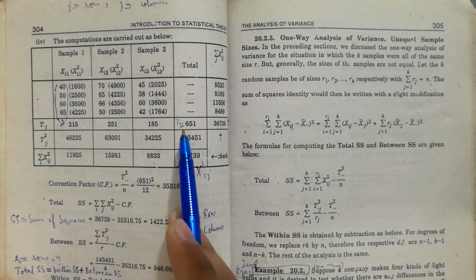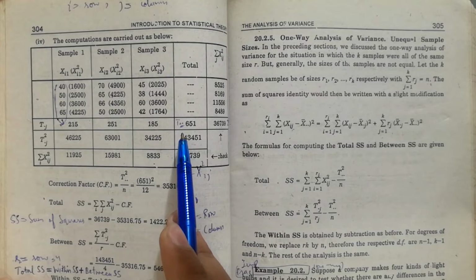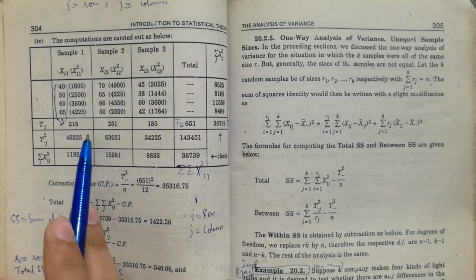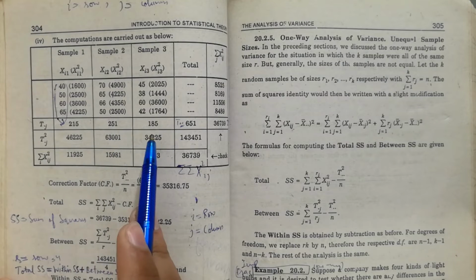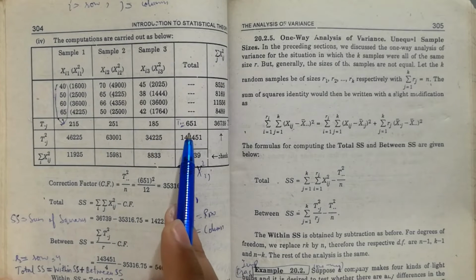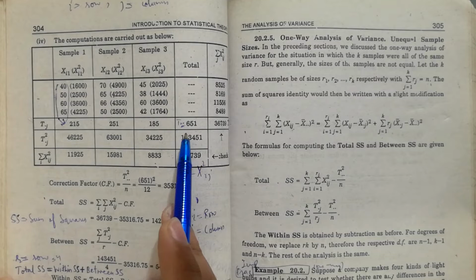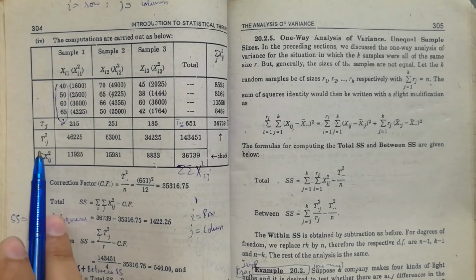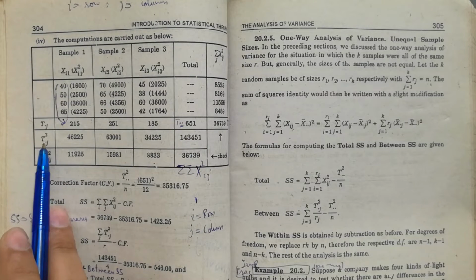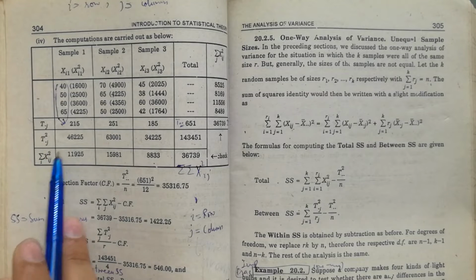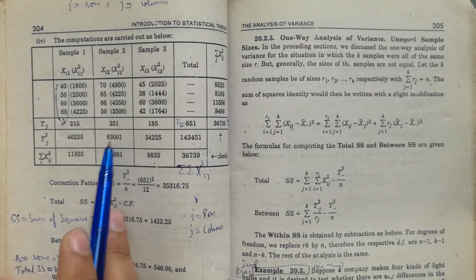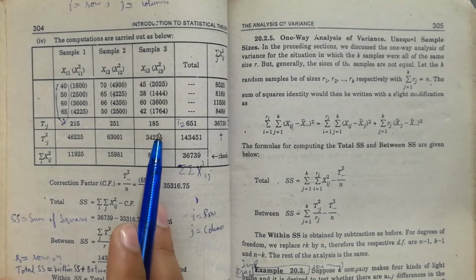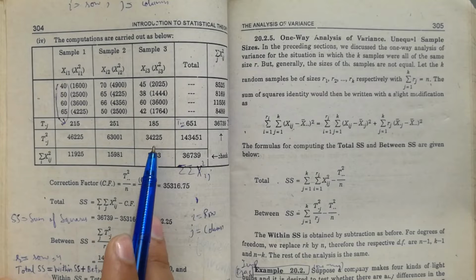And next, T dot dot. What is T dot dot? T dot dot is the sum of the T dot J values, which are 215 plus 251 plus 185, and we get 651. Must remember. Now in the next section, you have to take the square of each value, T square dot J. 215 square is 46225, 251 square is 63001, 185 square is 34225.